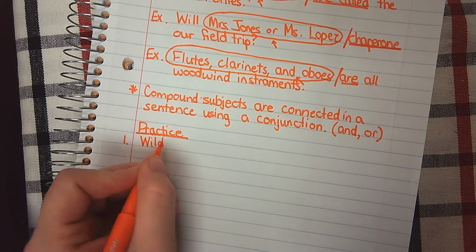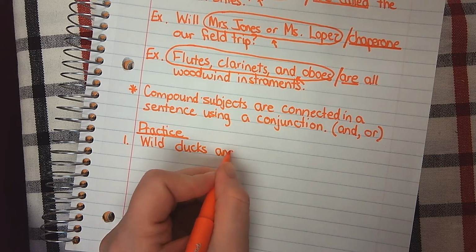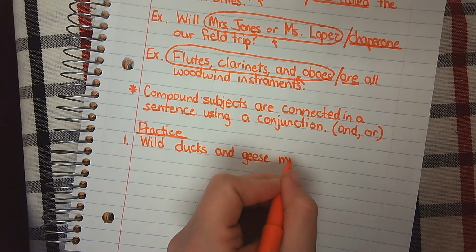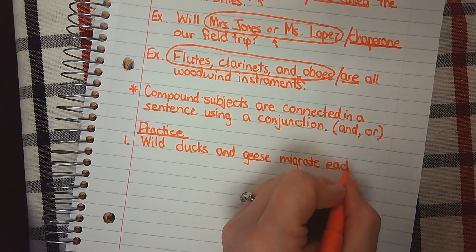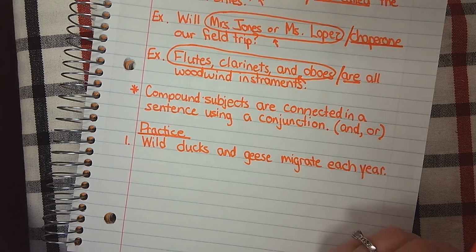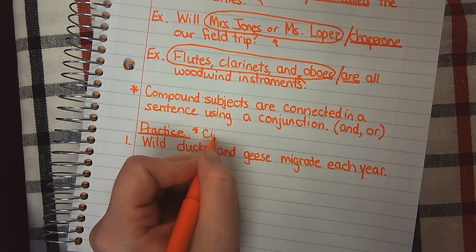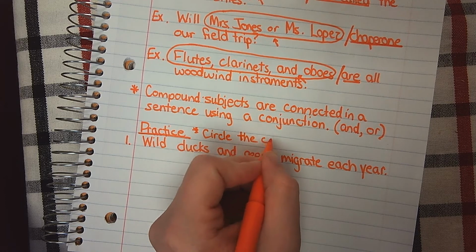Wild ducks and geese migrate each year. Again, I want you to circle the compound subjects.